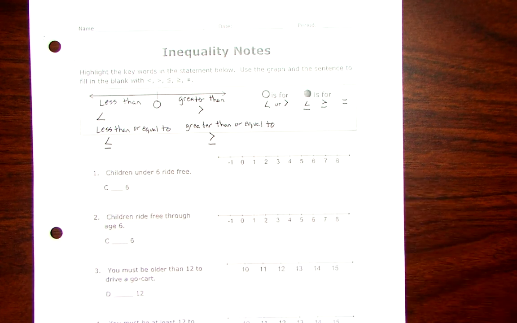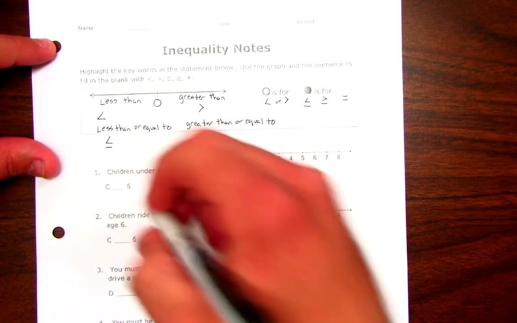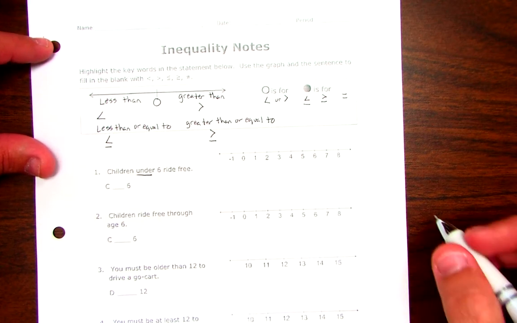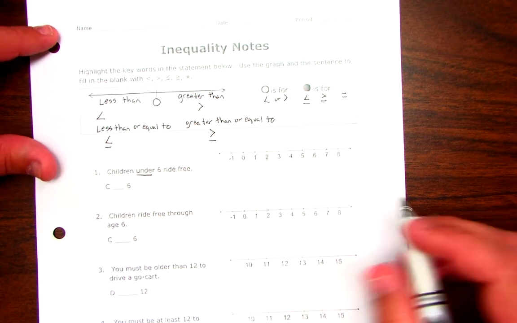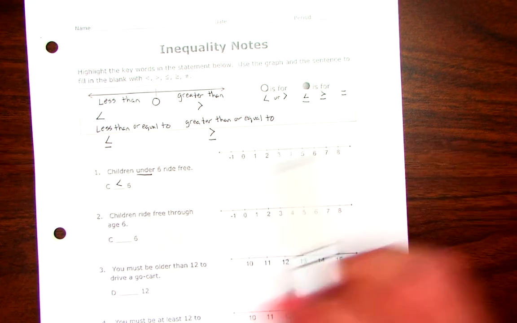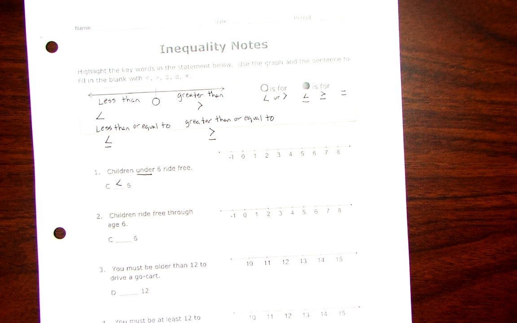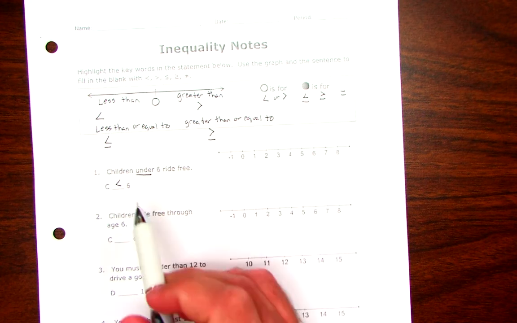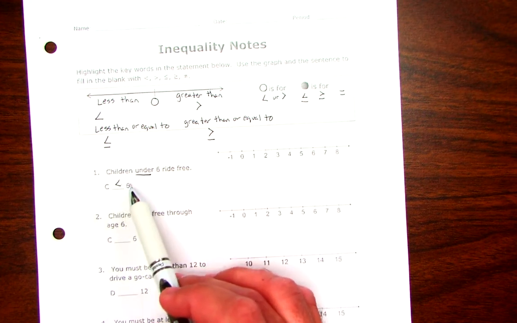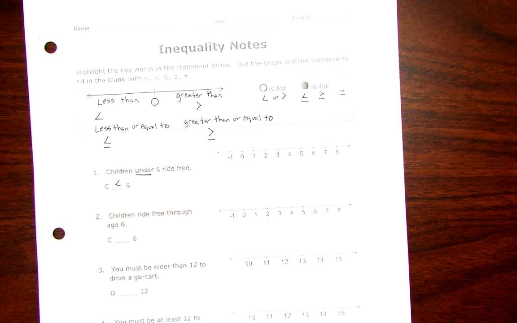Alright, let's try a few examples because today is the first time we tried graphing. Number 1, children under the age of 6 ride for free. So that means they can be less than 6. What happens if they're exactly 6? Is 6 less than 6? Well, no, it's not. So I can't put the equal bar underneath it. C has to be less than 6. So the answers that would work would be 0, 1, 2, 3, 4, and 5.